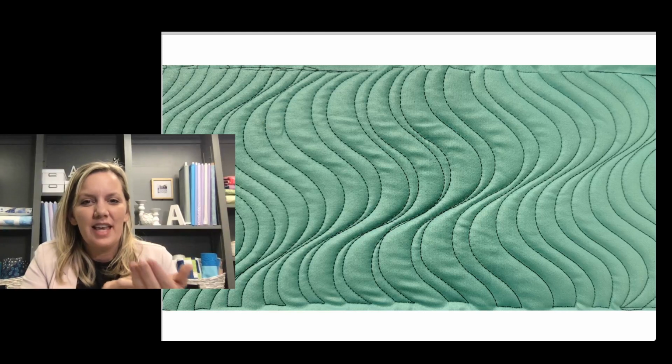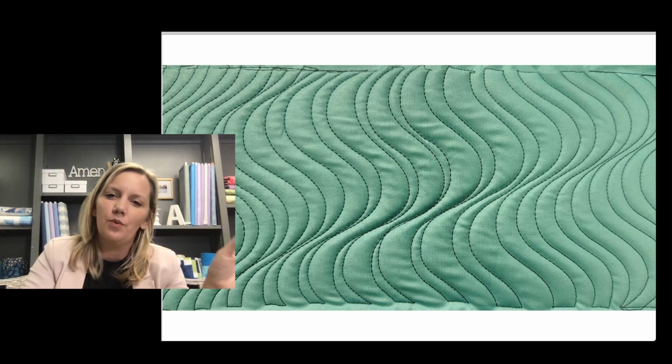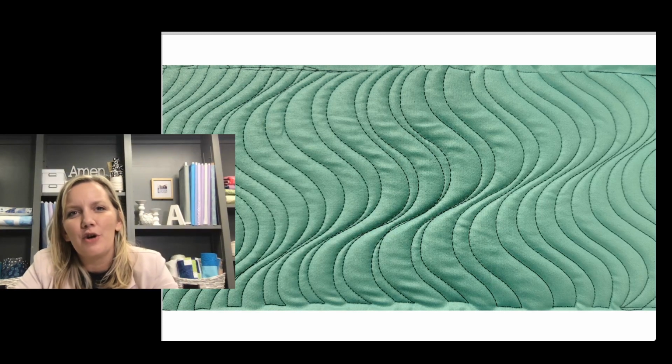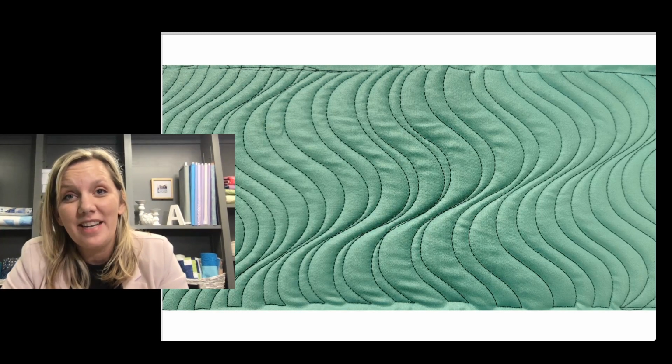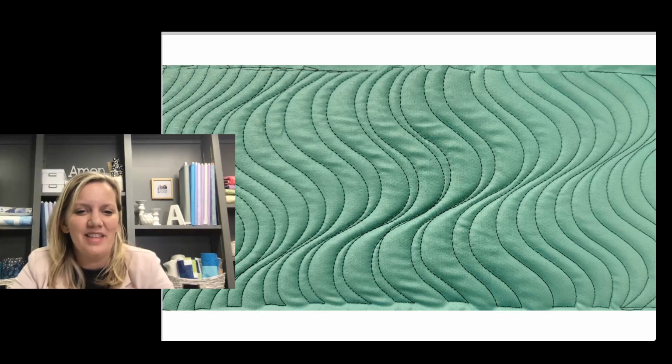But again, another example of how you can move from your regular waves to those rippled ones. And then I could have mirror imaged or overlapped or done really anything that I wanted. So definitely have fun with it.